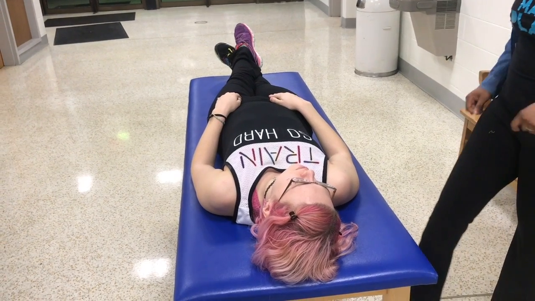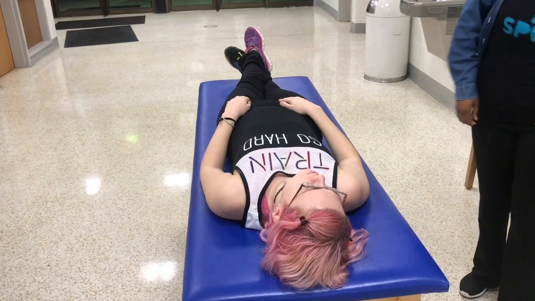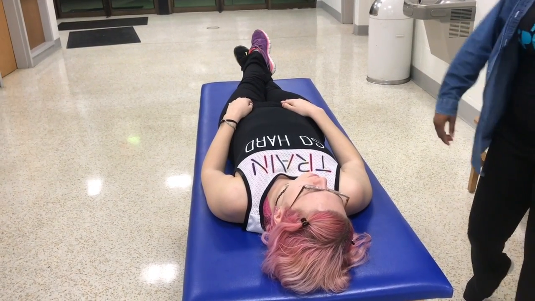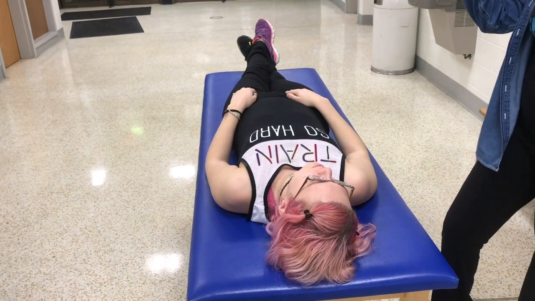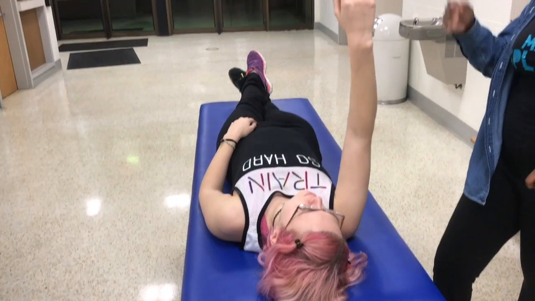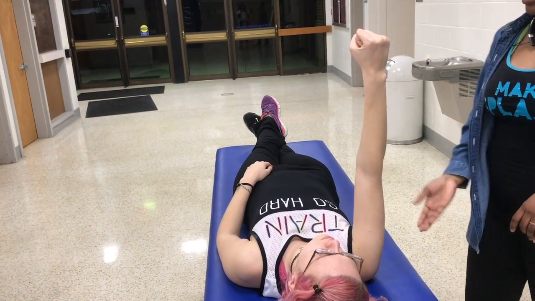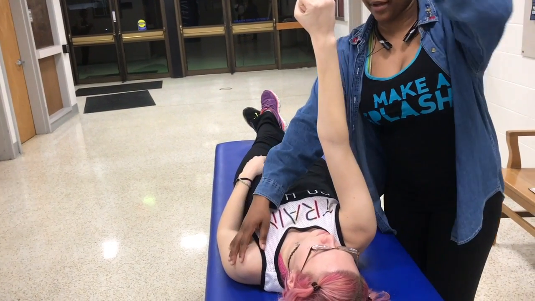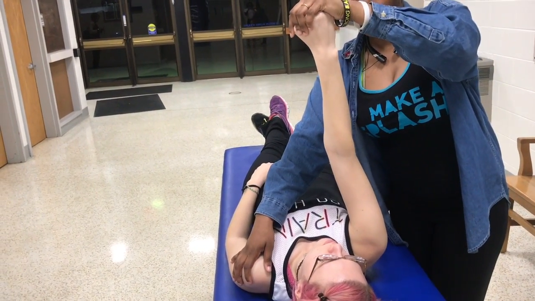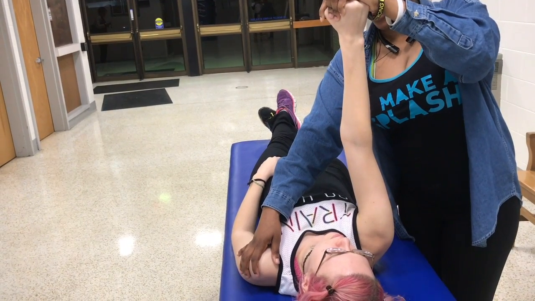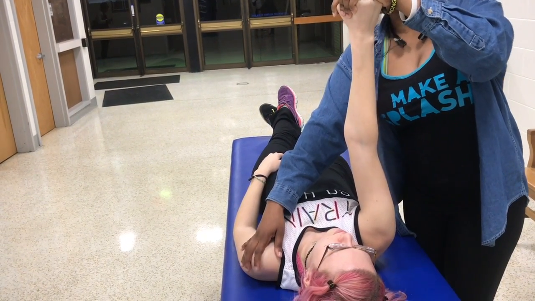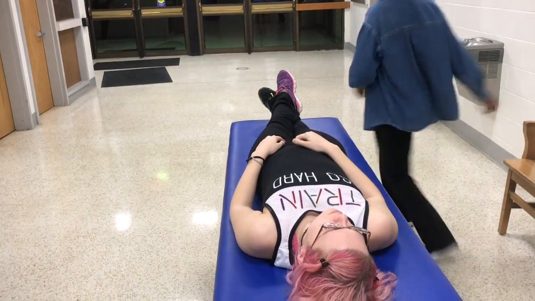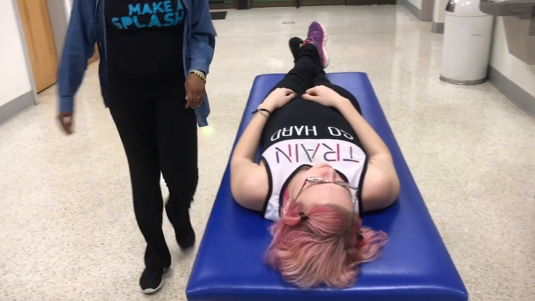So for this next manual muscle test, it's the serratus anterior. So I'm going to have you bring your arm up at a 90-degree angle and make a fist, and then lift your shoulder up off the table. I'm going to have you hold this for 5 seconds. Ready? Begin. 1, 2, 3, 4, 5. Relax. Then I'm going to go to the other side, test bilaterally.